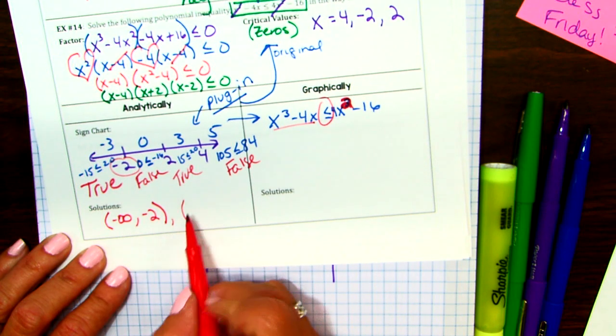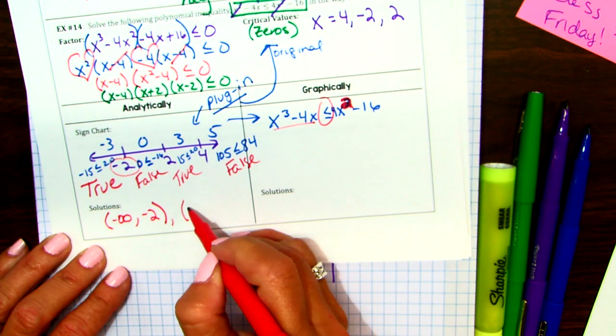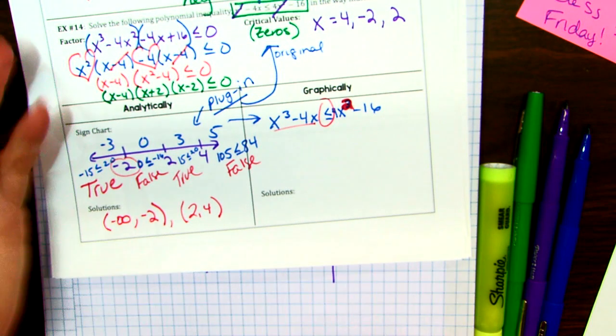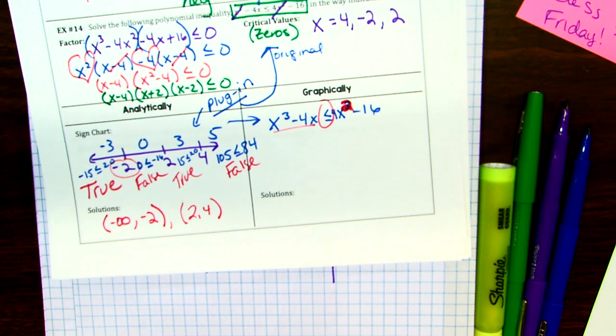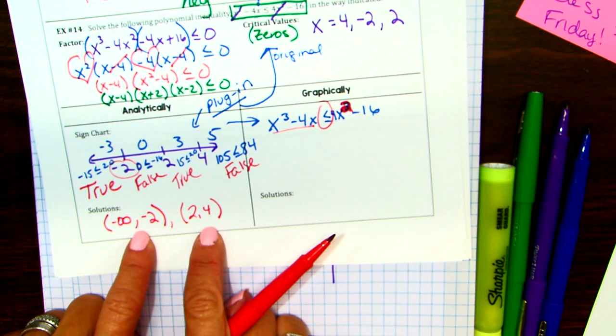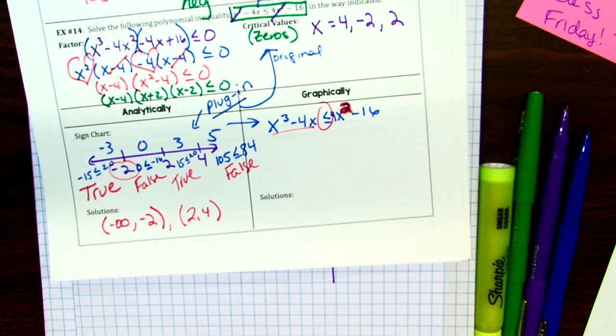Then we're negative between 2 and 4. And then we're not negative after that. So that is where this is the solution. You're solving an inequality. Where are we less than? Right there. Could they have given us greater than? Yep. Then we would have had opposite trues and falses. That's all. Just have to read it.